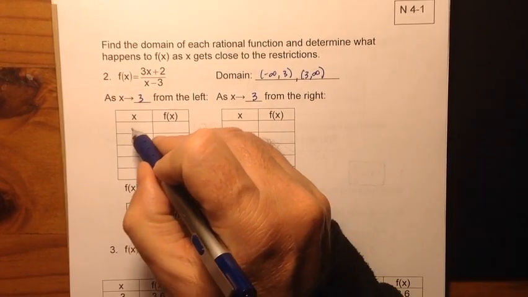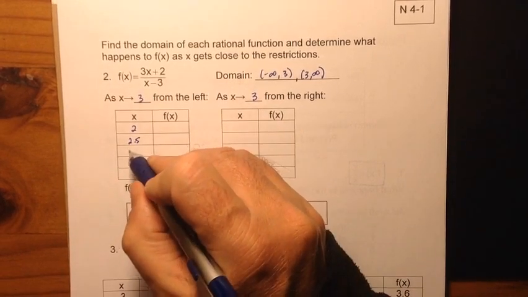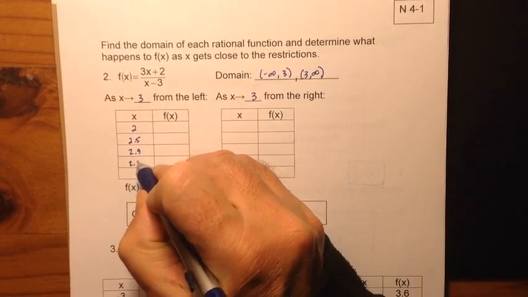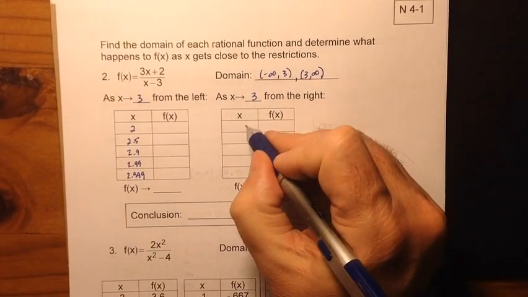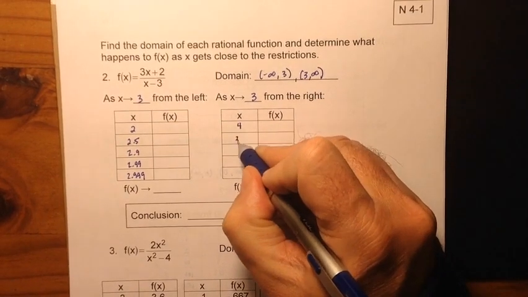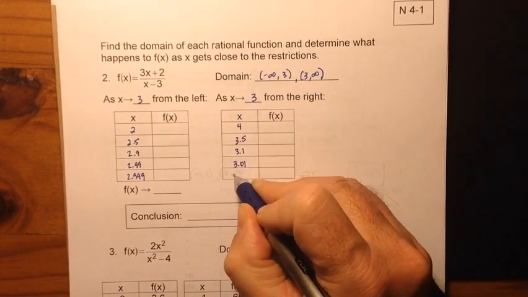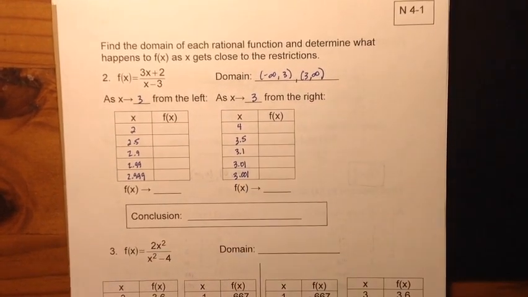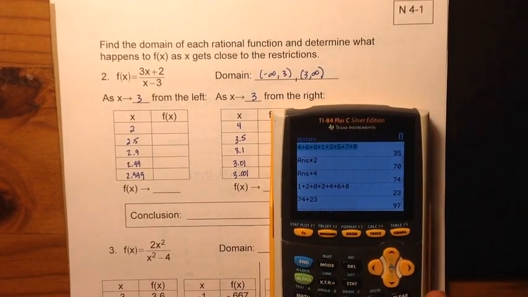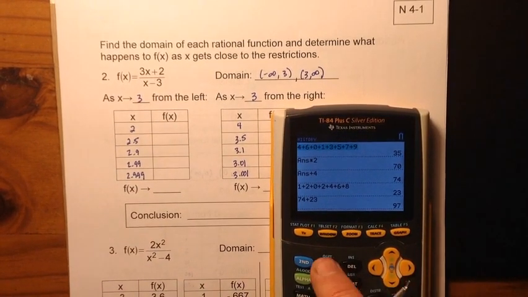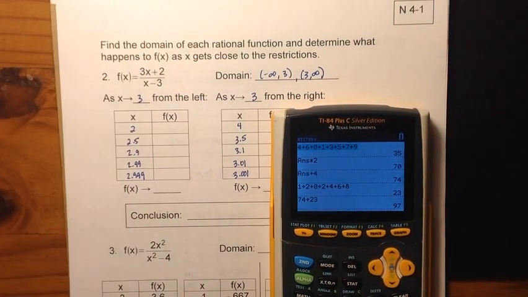If I'm approaching from the left, I'm going to go 2, and 2.5, and then 2.9, and 2.99, and 2.999. As I go from the right, I'm going to go with 4, and then 3.5, and then 3.1, 3.01, 3.001. All right, so let's see what happens here. If I put in 2, I'm going to have 6 plus 2 is 8 divided by negative 1.